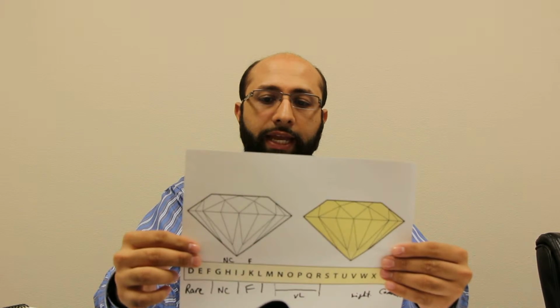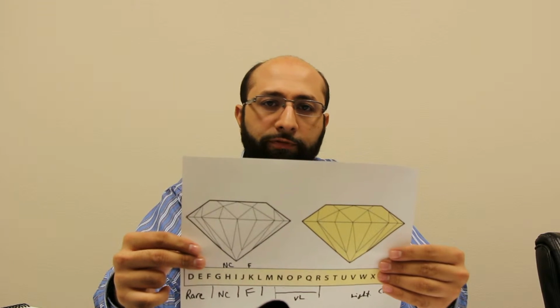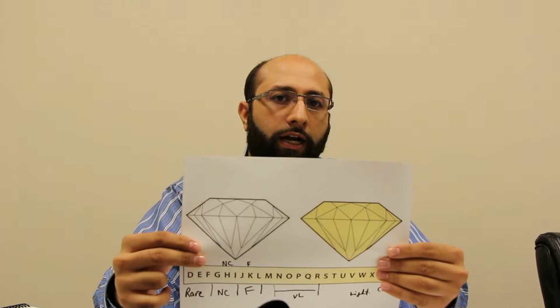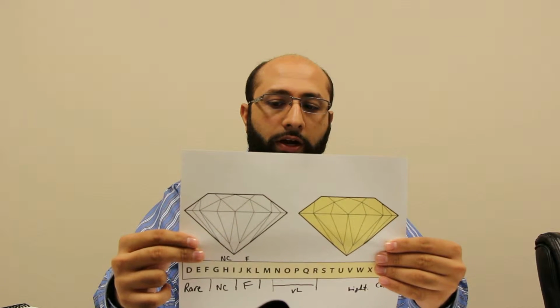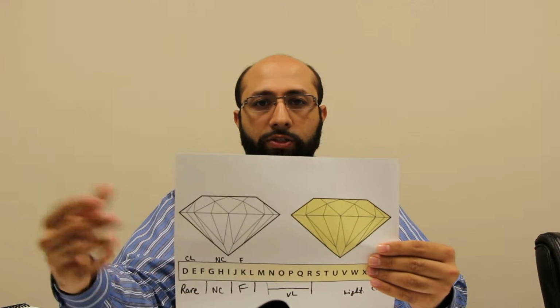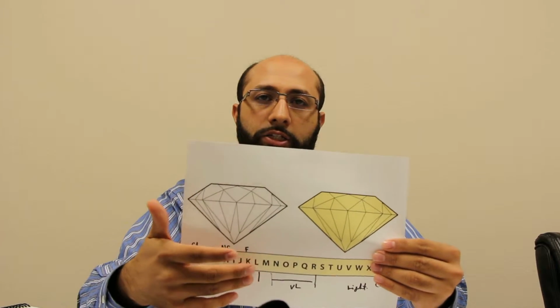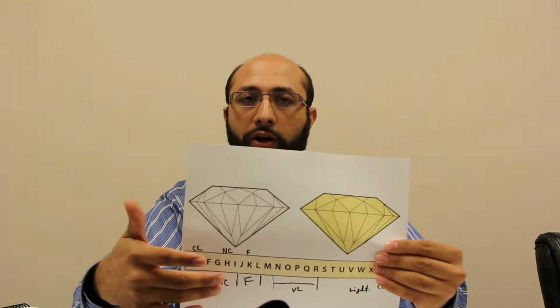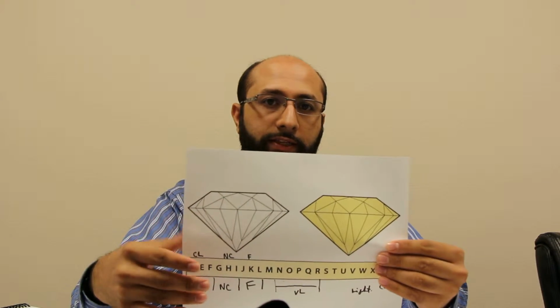So again, this is sort of a personal preference for the most part. When we talk about color on a diamond report, they'll give you the same scale and they'll say, okay, this is a G. Essentially, just remember, the rarer it is, the more expensive the diamond gets.